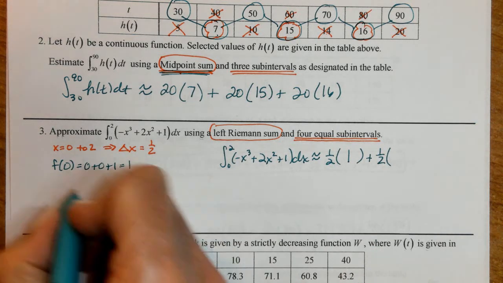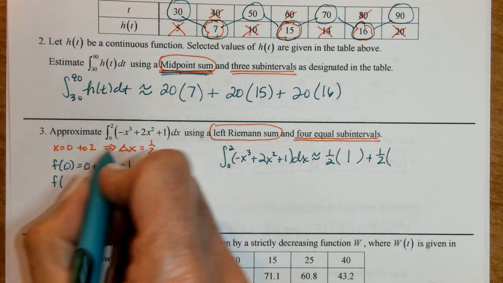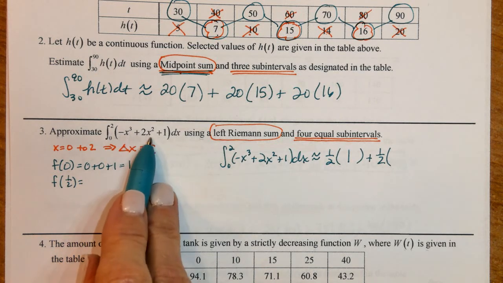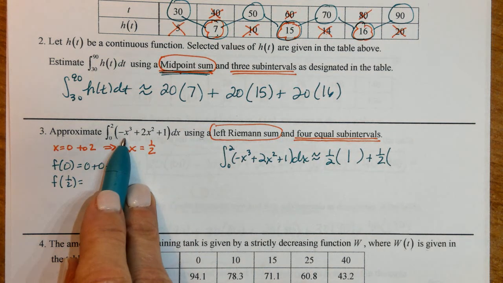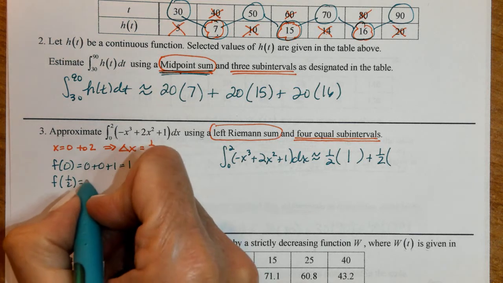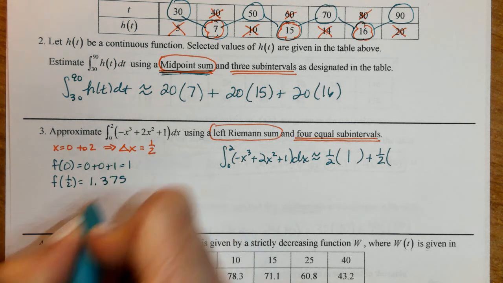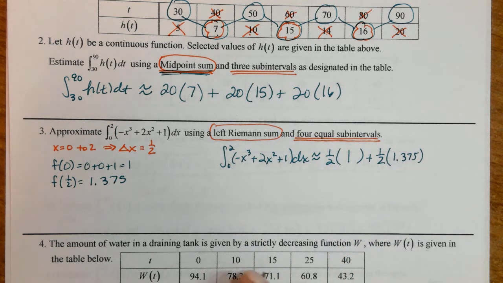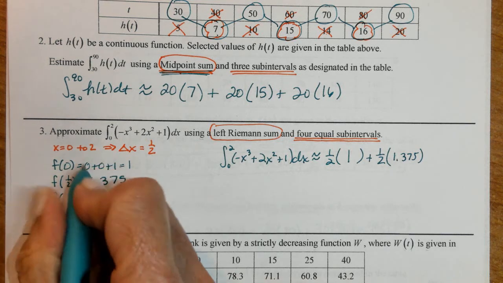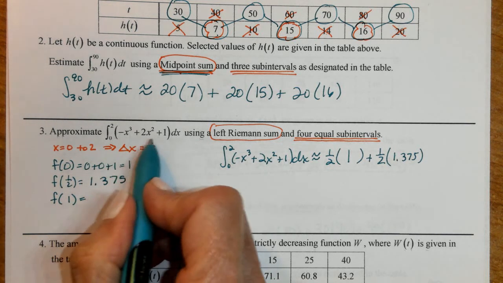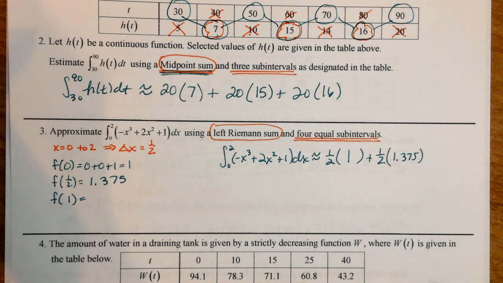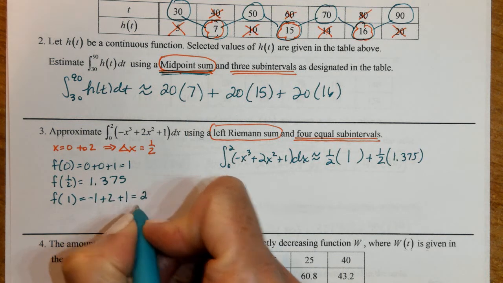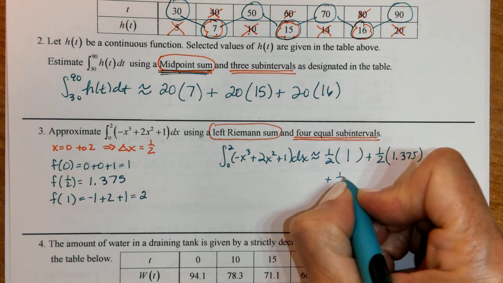What's the next height? Well, the next height is when x is a half, right? And if we put 1/2 in for x, and add fractions and stuff, we're going to get 1.375. Okay? I used my calculator on that, clearly. If we put 1 in for x, this one I can do in my head: -1 plus 2 plus 1, which is 2. So the next height would be 2.